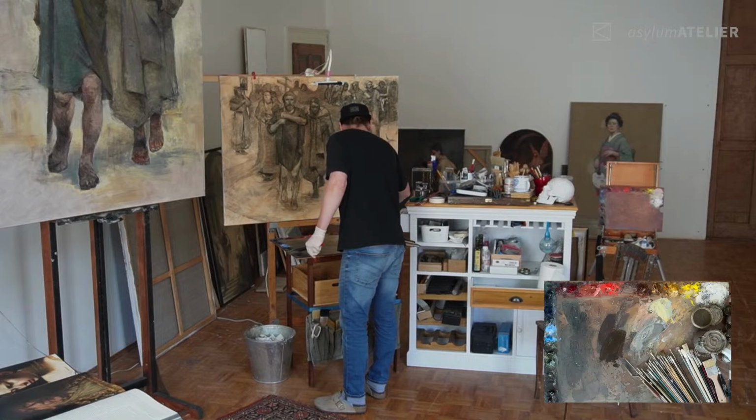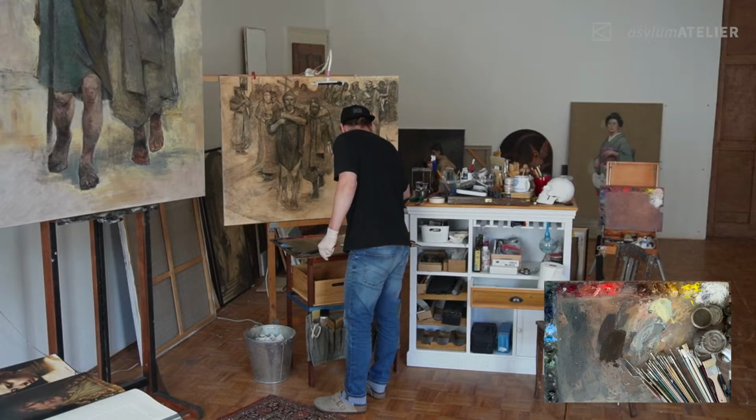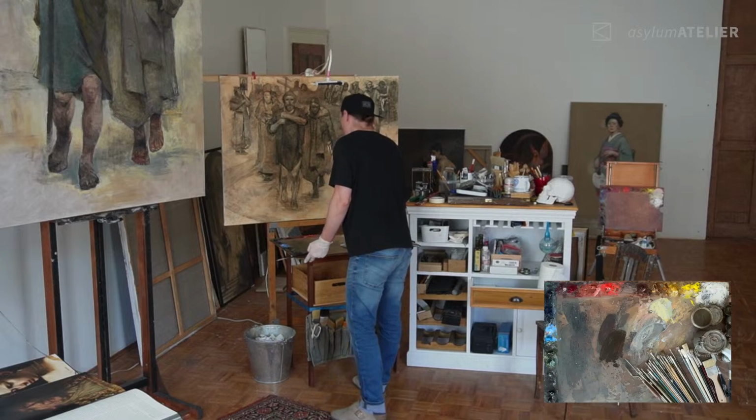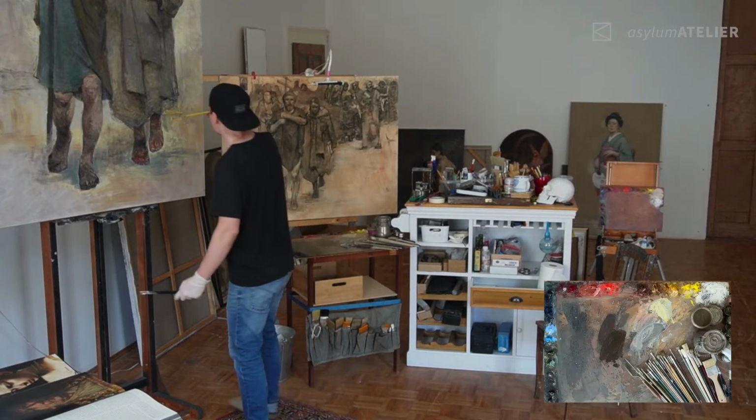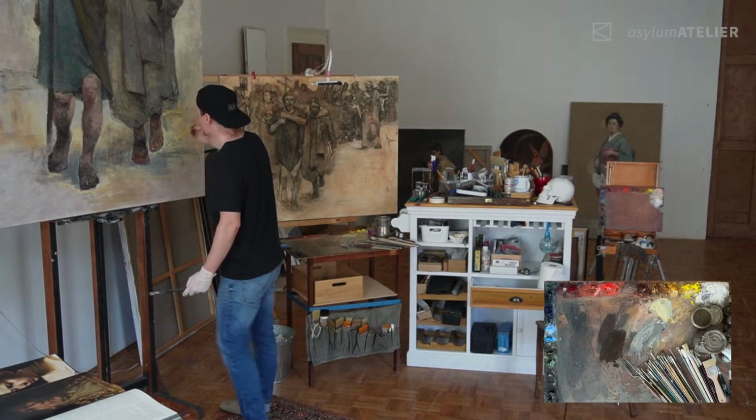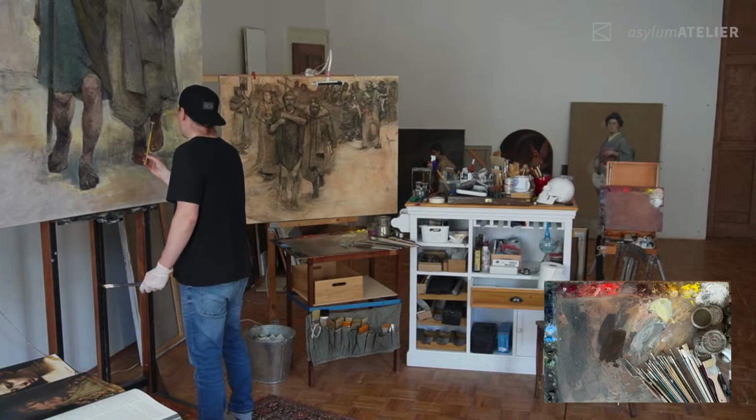So I decided that perfectly painted foot, perfectly satisfactory, proportionally and compositionally, I changed.